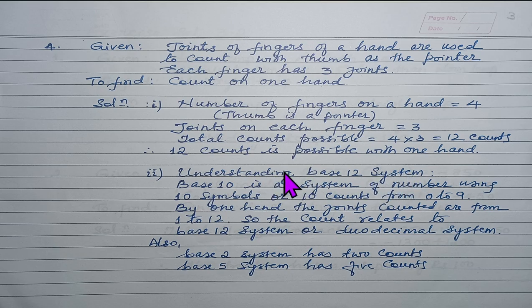Now understanding as to what is base 12 system. This is the second part of the same question. Base 10 system, as you know, has 10 symbols and 10 counts starting from 0 to 9. Now similarly, by one hand the joints counted are from 1 to 12, so the count relates to base 12 system or duodecimal system. Also we know that base 2 system has 2 counts, base 5 system has 5 counts, therefore the count of 12 is a base 12 system. That is the conclusion which we can draw.